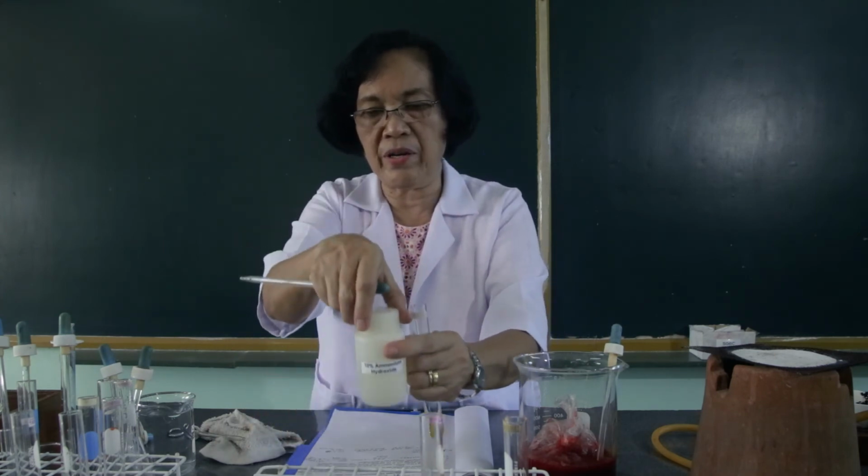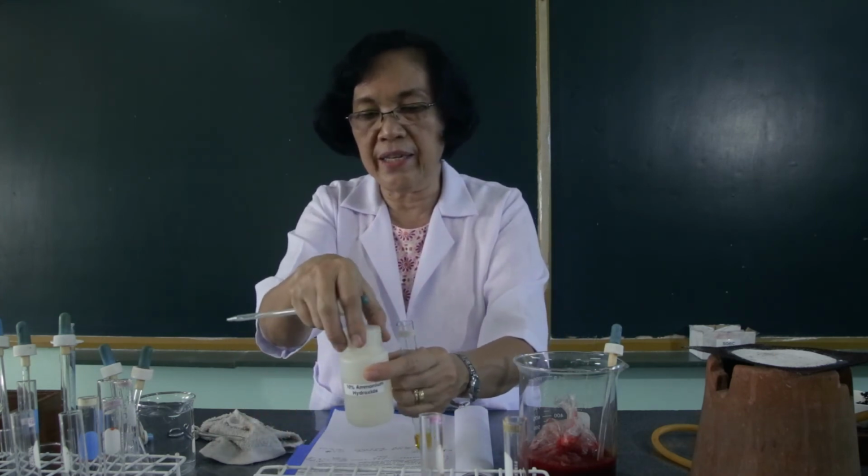Then I'm going to add to the Stokes reagent ammonium hydroxide until the precipitate that is formed will be dissolved.